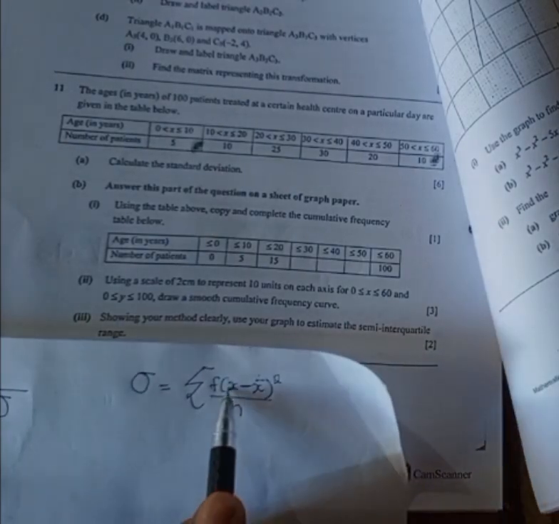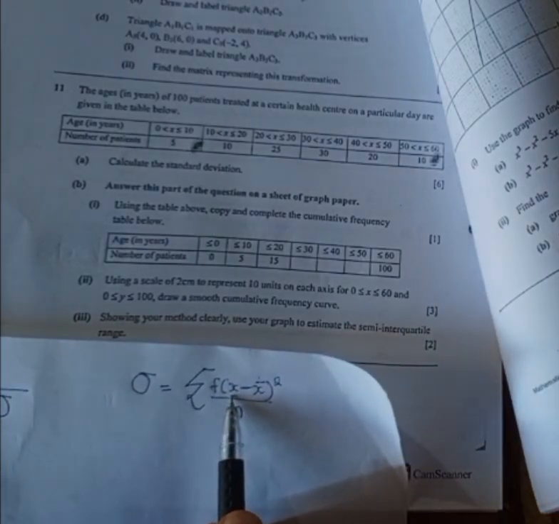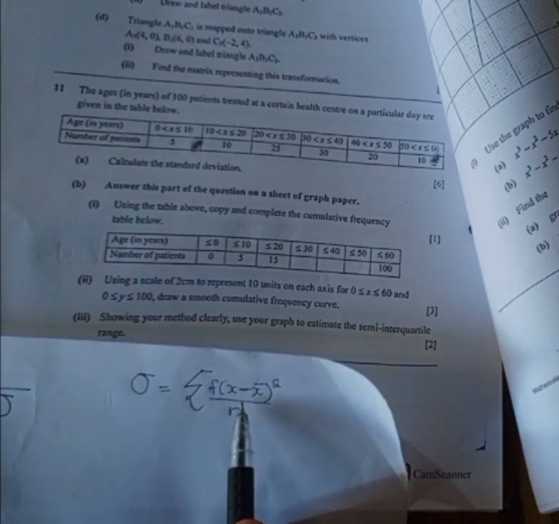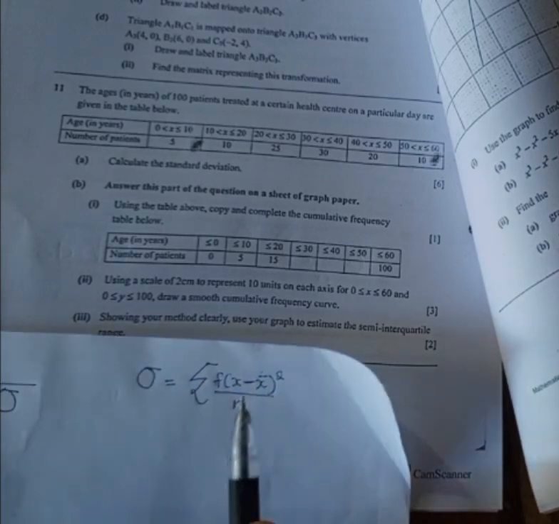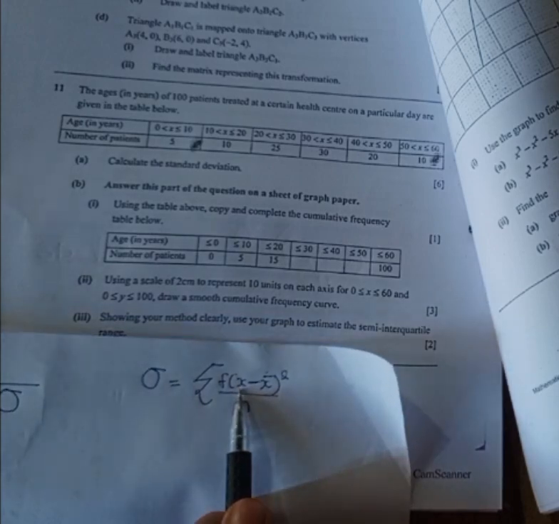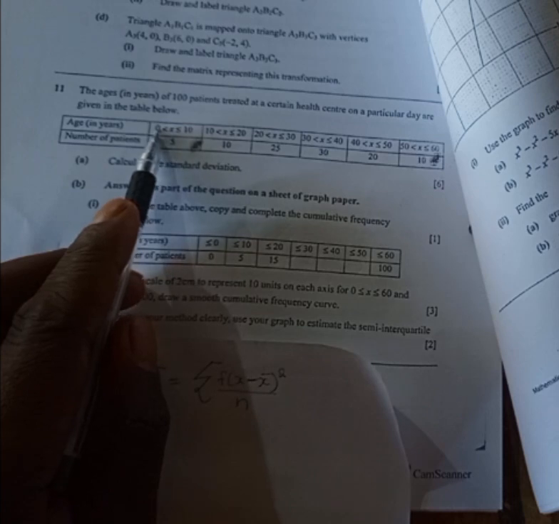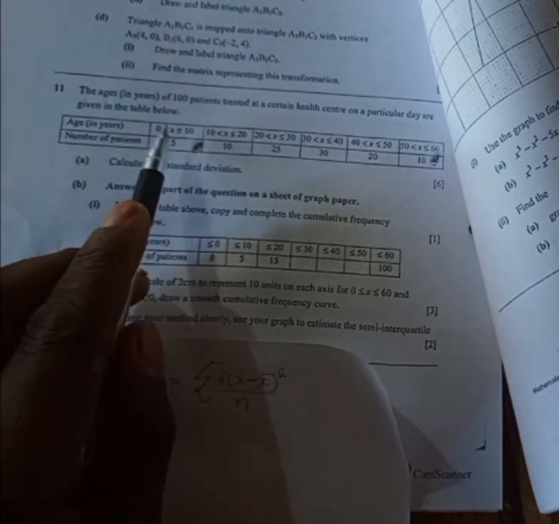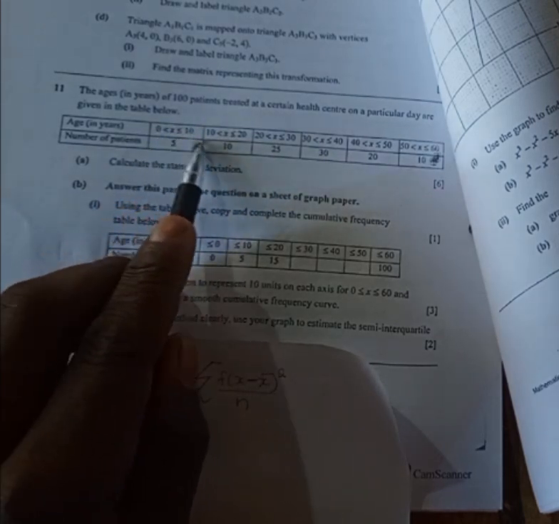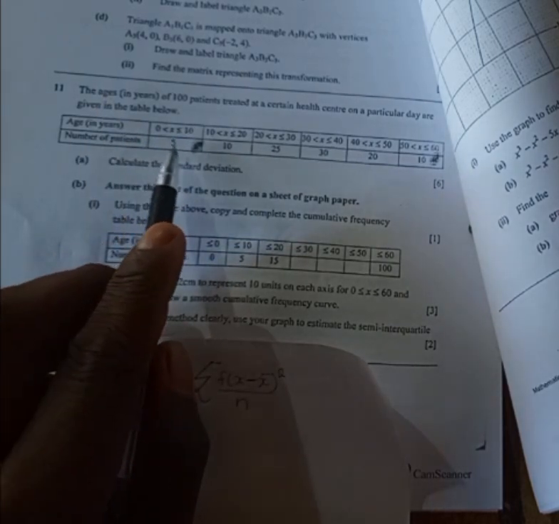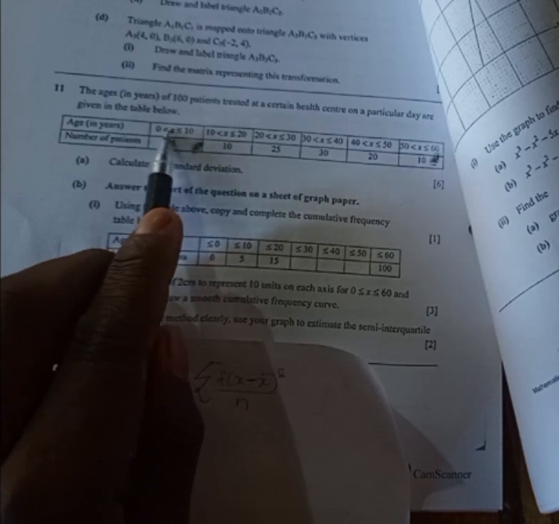What about this x I've written there? That x stands for each score. In this case, the x will stand for the midpoint. X is the midpoint of each class interval. So it is the midpoint here.